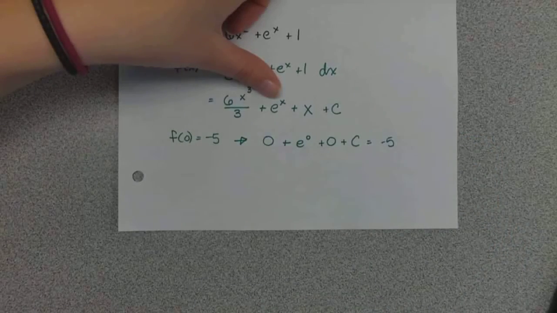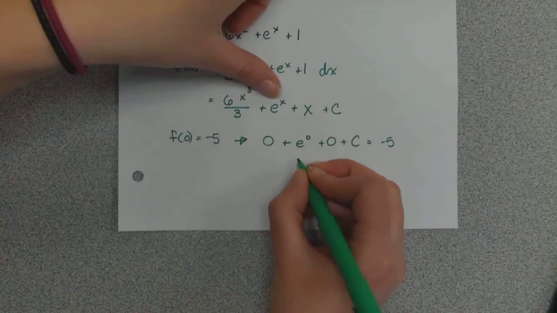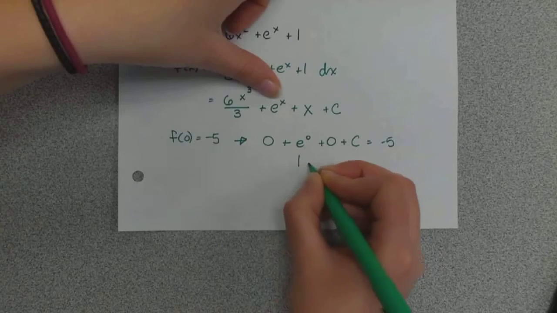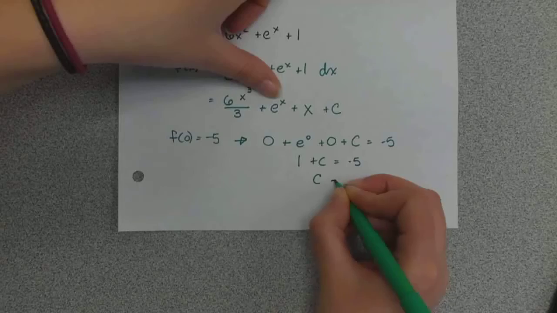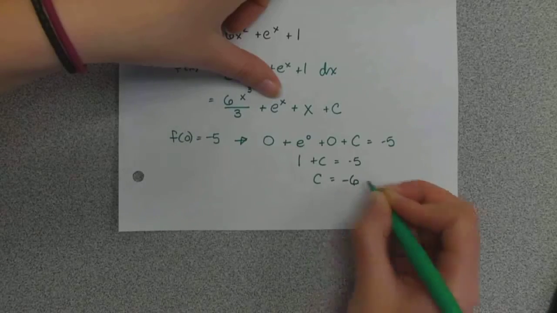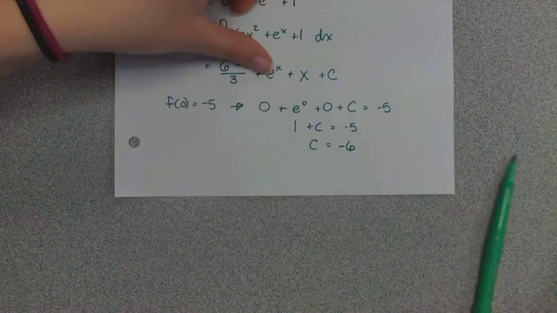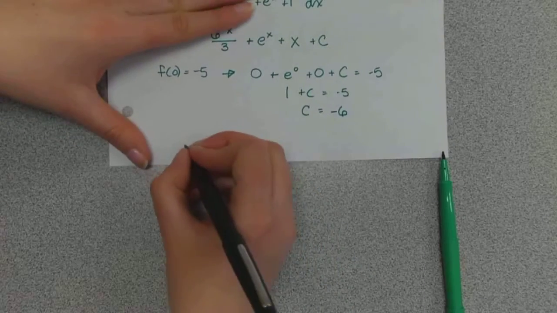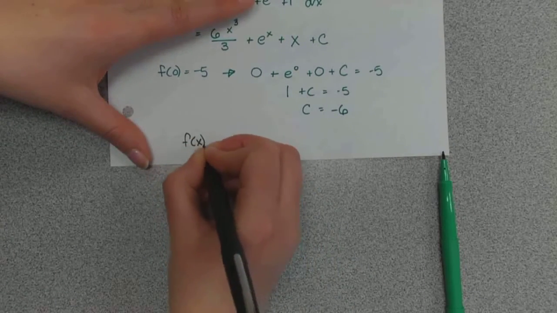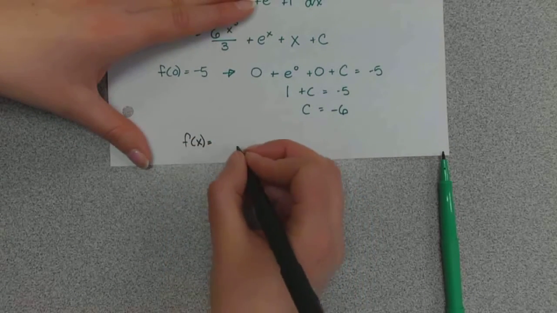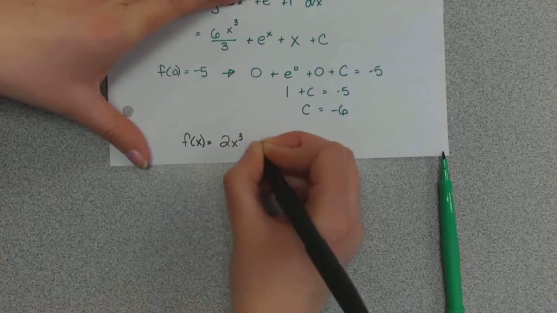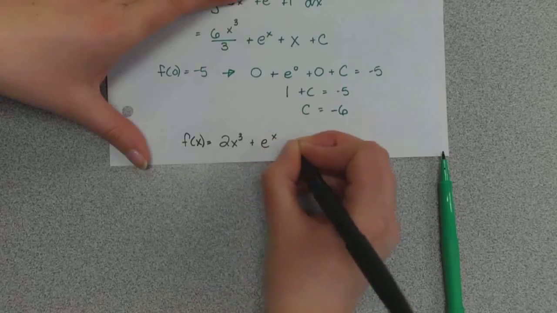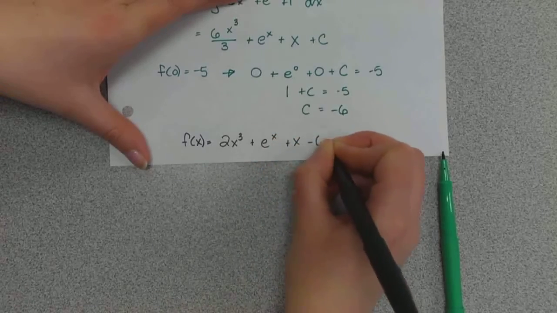Plug in 0 to f, you get negative 5. So that's 0 plus 1, e to the 0 is 1, plus c equals negative 5. So this c is equal to negative 6. So our final answer for f of x in this case is 6 divided by 3 is 2, x cubed plus e to the x plus x minus 6.